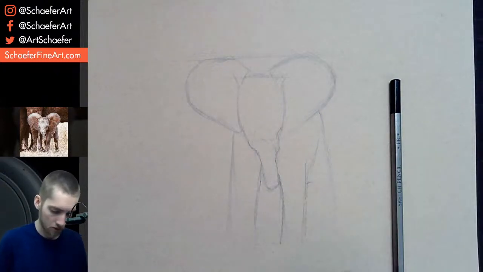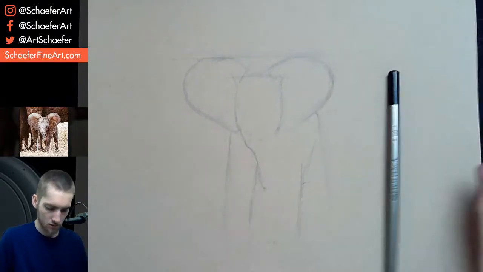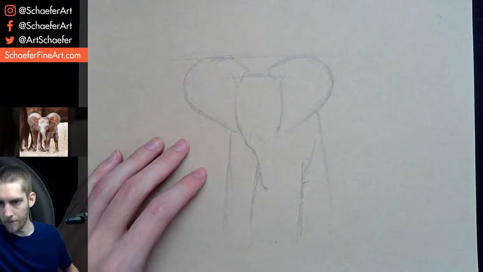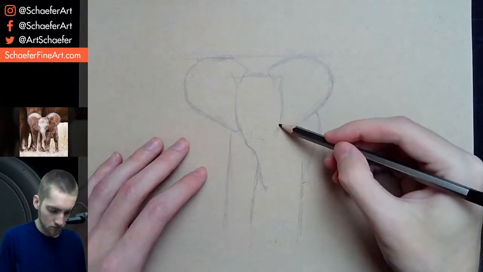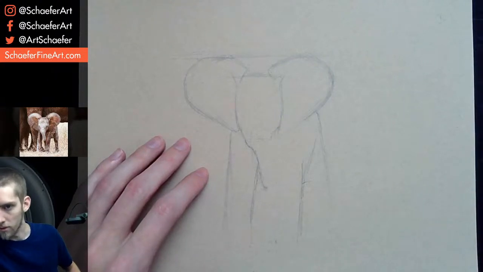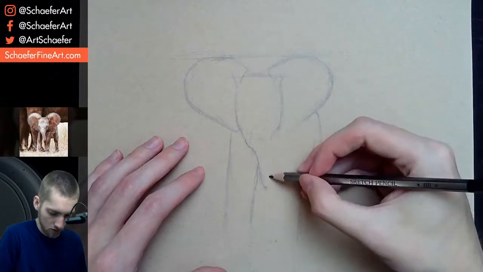Okay, proportional issue here. So this, let's see, the snout, it's very weird. So this edge of the snout should be right here.